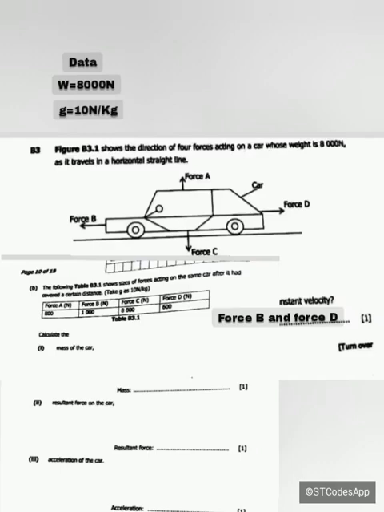Then as for force B, it is having the force of 1000 newtons. So 1000 newtons is produced by the engine. Then as for force C, we have 8000. Now for C, it is the force acting downward when the car is at rest. Now this car here was moving. So mind you, this car here was moving.